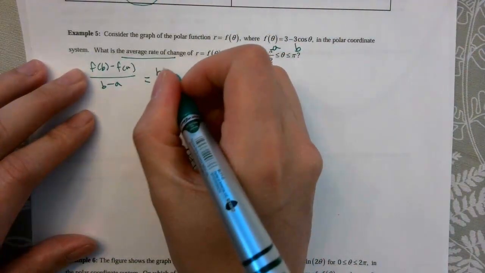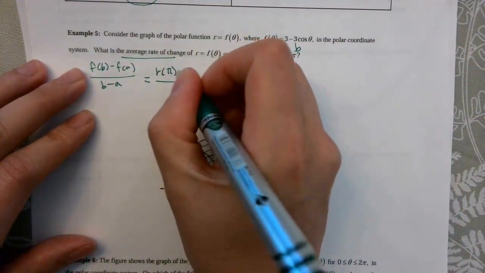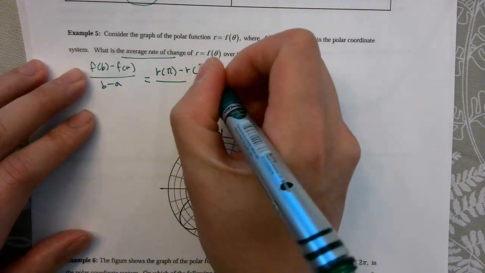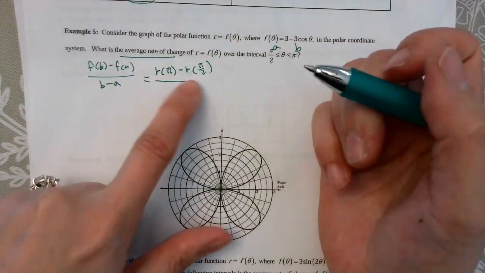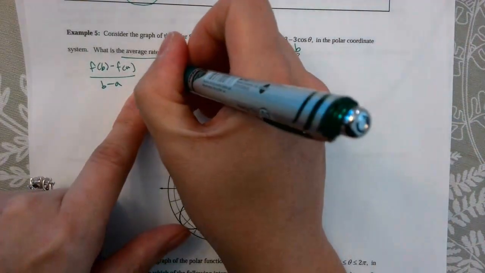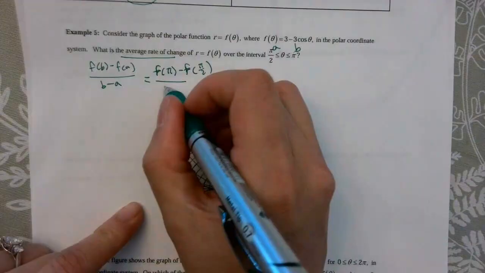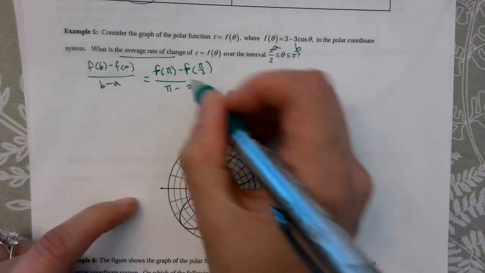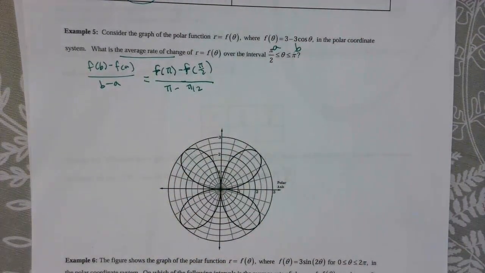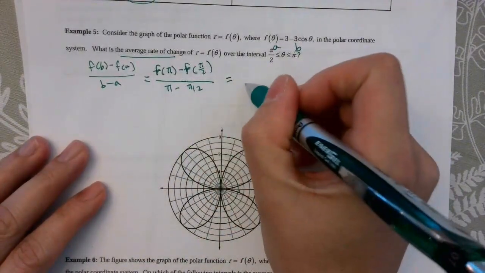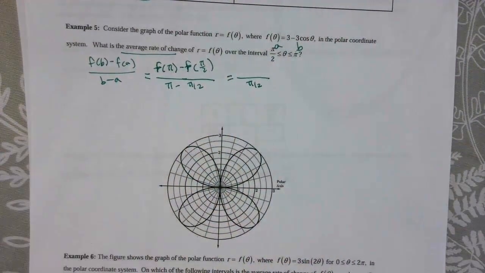So f of b, pi, minus f of a, pi over 2. Why am I using the r? Oh, not r. I don't know why I'm using r. I've got to use f. Divided by b, pi minus half the pi. Yeah? All right. Pi minus half the pi is going to be half the pi. So my denominator is going to be half the pi.